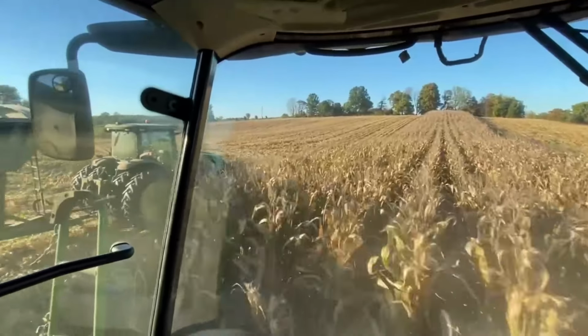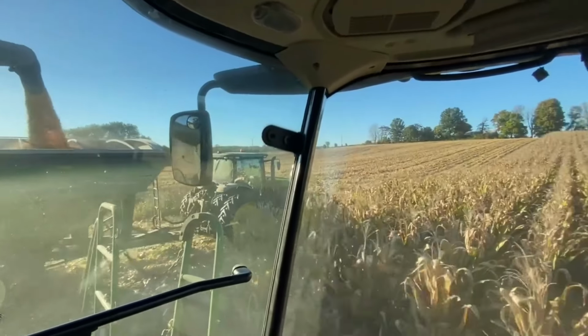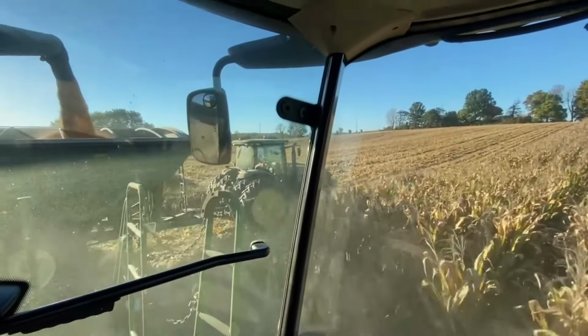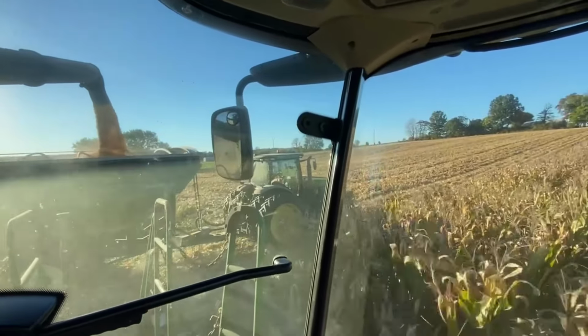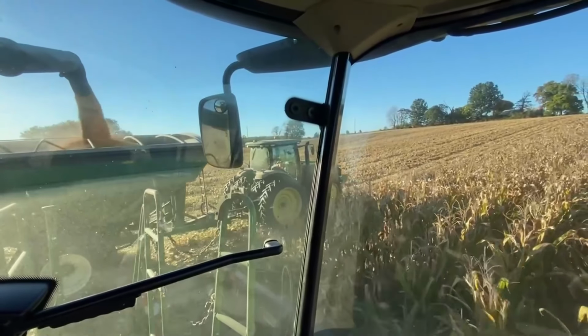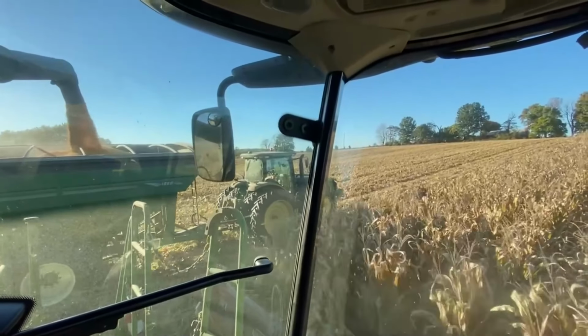All right, we're in this little 10 acres here along the highway. That's State Highway 135 there. We had to kind of come across it there. Have to put the head on the other side of the road to get over here, but we got her on, got over here. It's basically our last pass here.